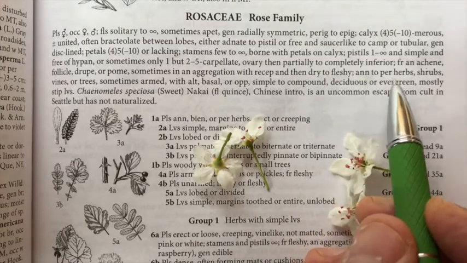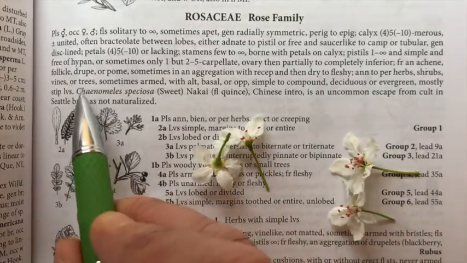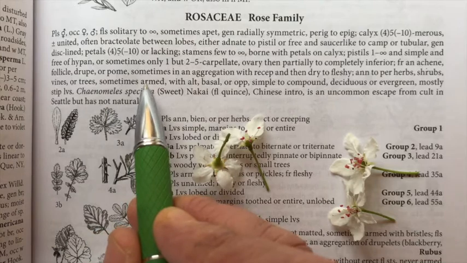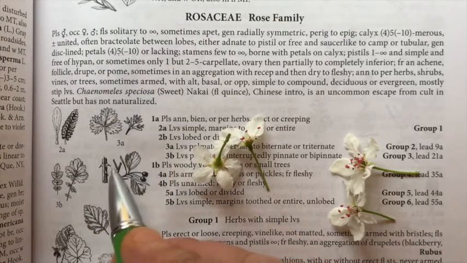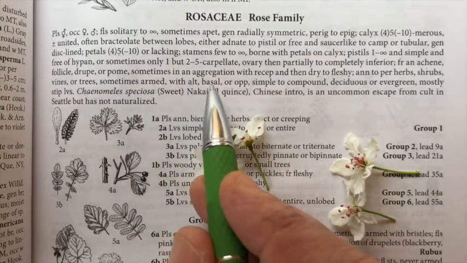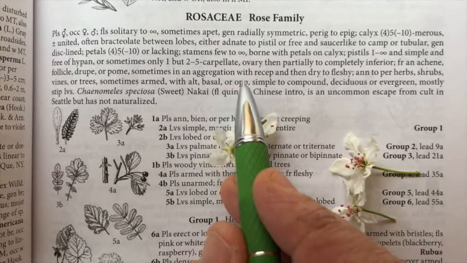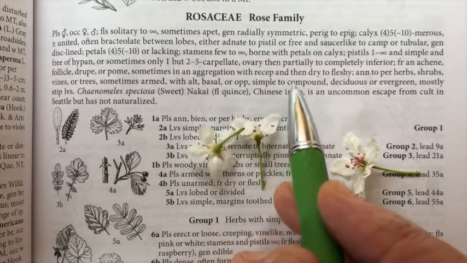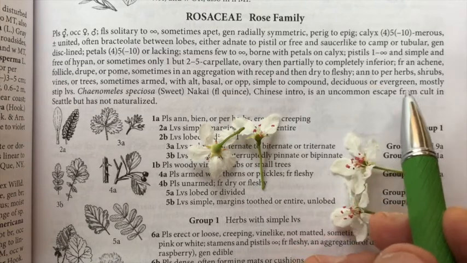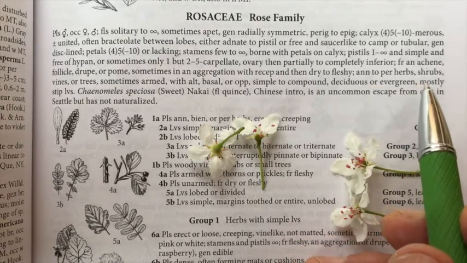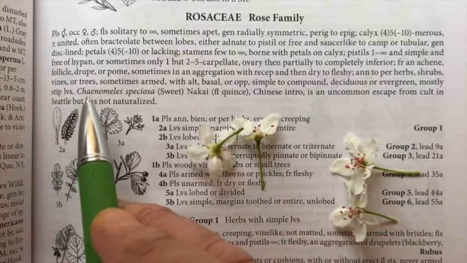They can be annual to perennial herbs, shrubs, vines, or trees, sometimes armed, like in many rose bushes, with alternate, basal, or opposite leaves. They can actually be opposite, simple to compound, deciduous, or evergreen, mostly stipulate leaves.